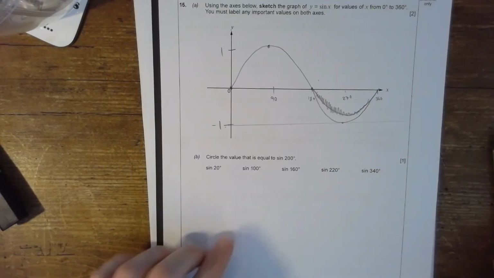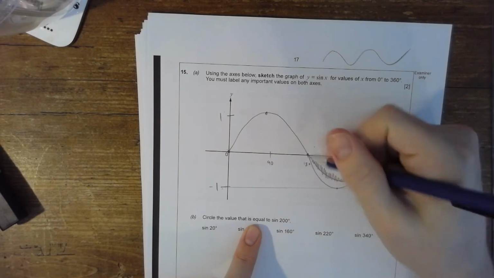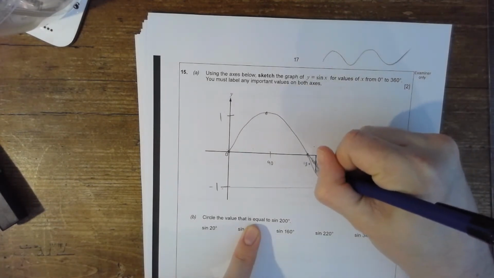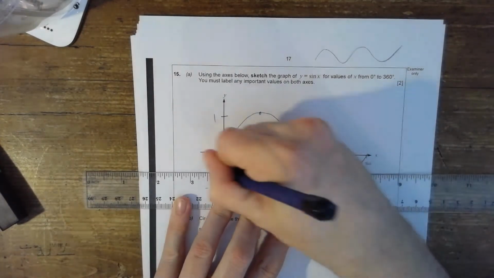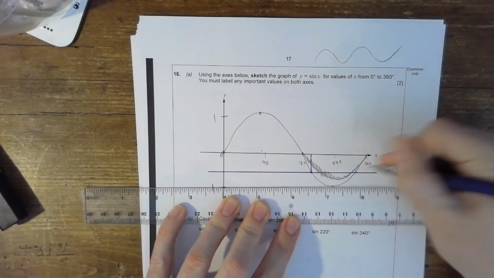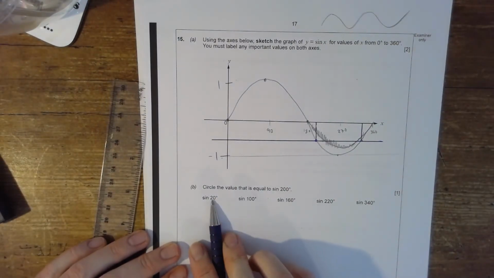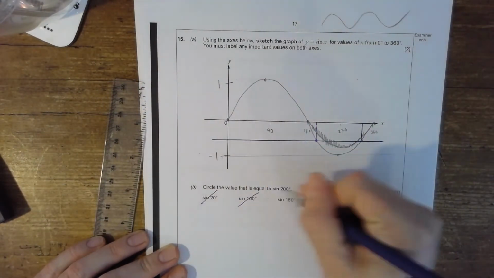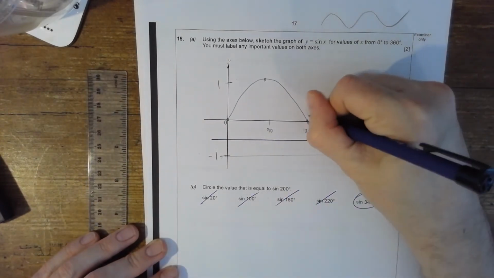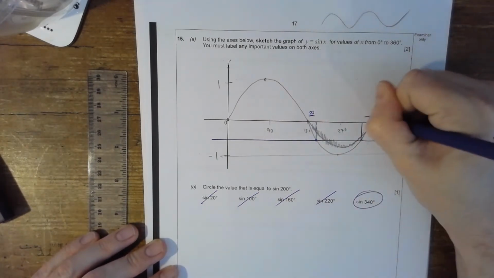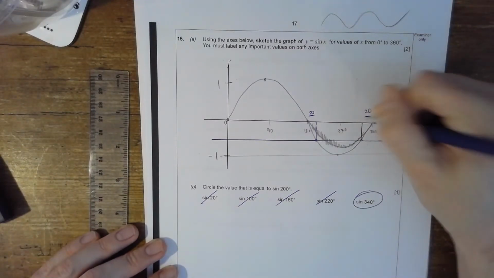Okay? Now, we're then asked to circle the value that is equal to sine of 200. So look where 200 is on your axes. It's here, roughly by the 180. So that value there, where else on that graph is it equal to that value? Okay, so if I draw a line across there, I can see that it's up by here. It's in between 270 and 360, quite close to 360. That's not in between 270 and 360, so it's not that, not that, that. It must be that. Okay, that's in between there. And you notice there, between 200 and 180 is 20. In between 360 and this number here must also be 20, so that would be 340.